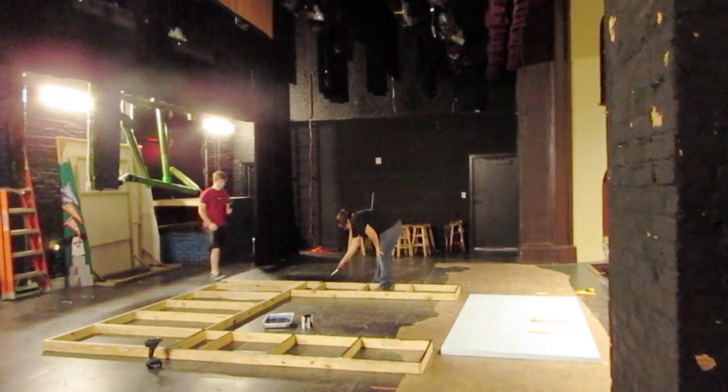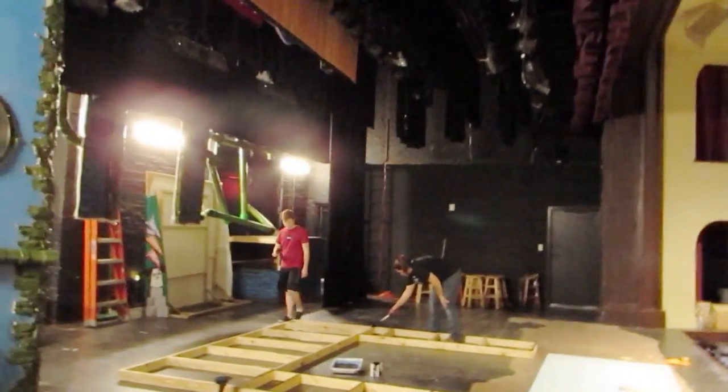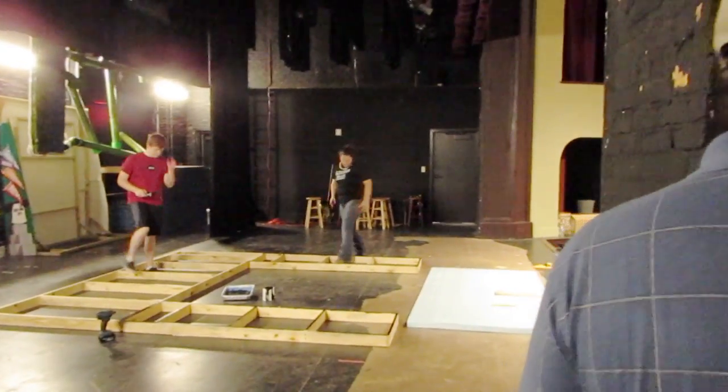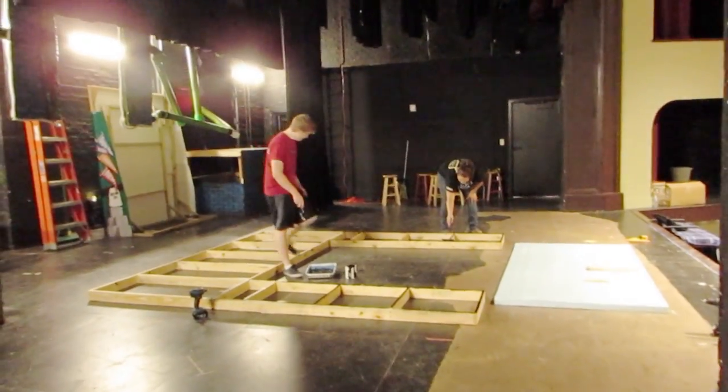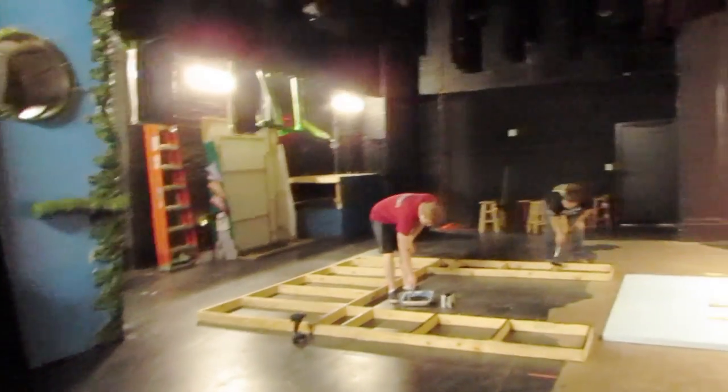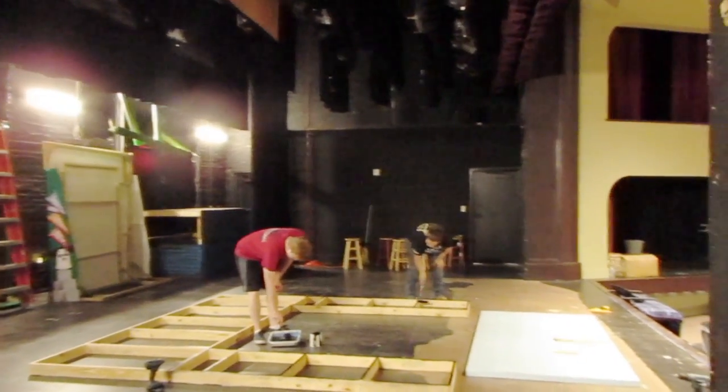Come down now because those platforms are over there. Get those platforms. But it's quite fascinating.